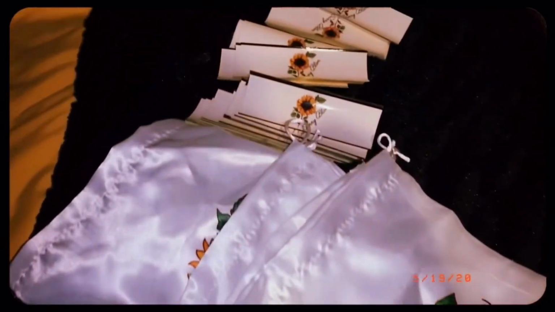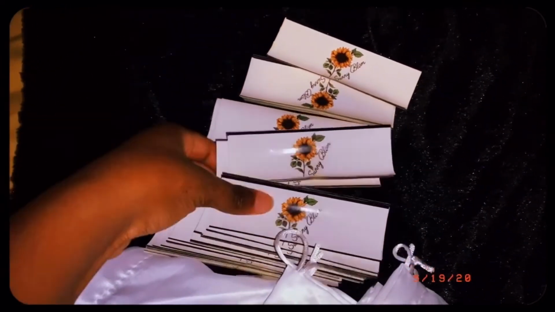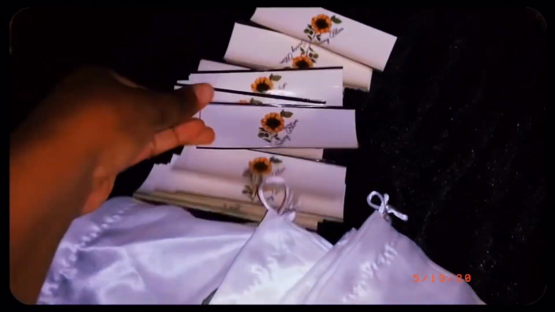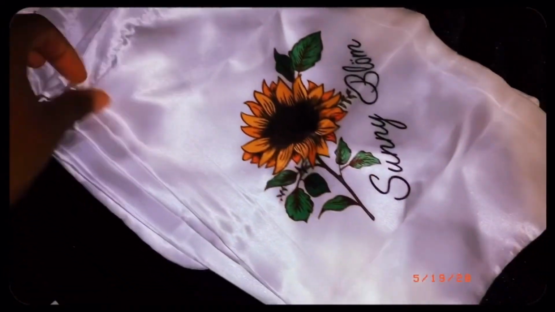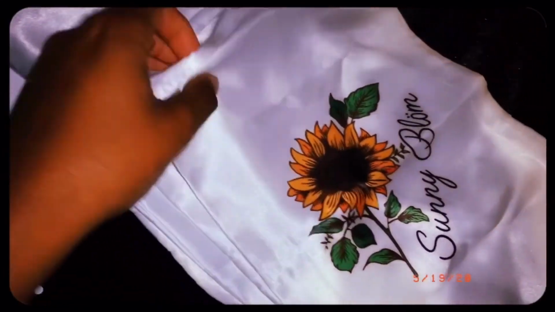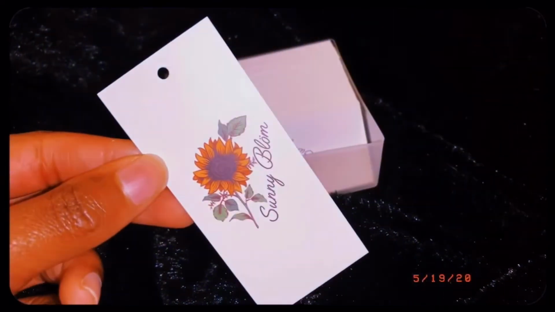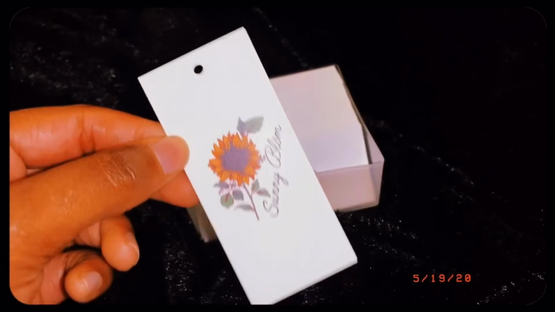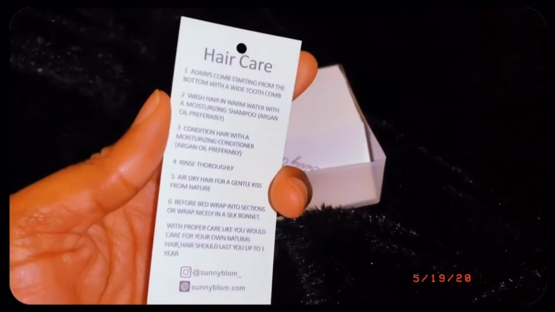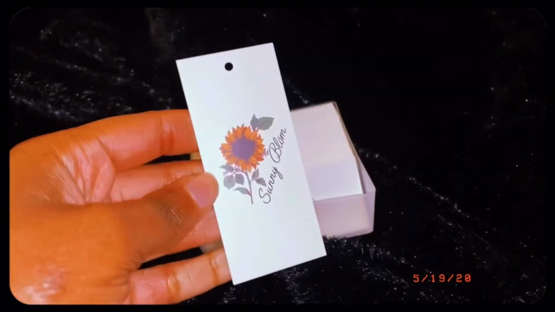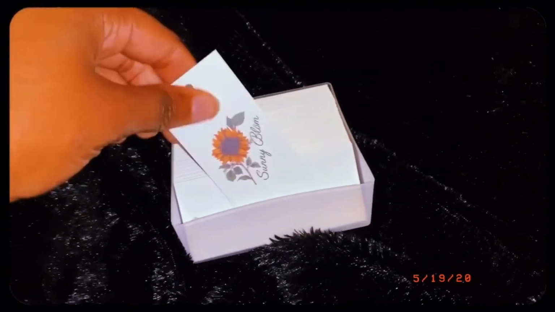Alright, these are some more things I use to brand my hair collection. These are bundle wraps. And I just kept these very simple. These are satin bags I put the bundles in, or wigs. And these are some hair tags that I put on my hair bundles or wigs. And yeah, it has my Instagram, my website, hair care instructions. Simple, cute branding.